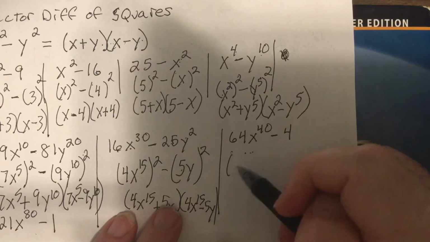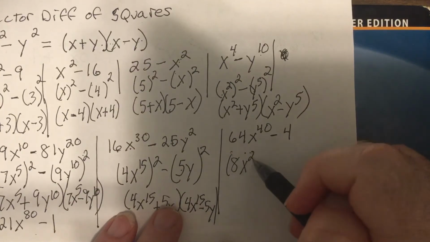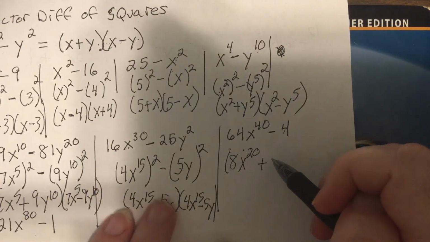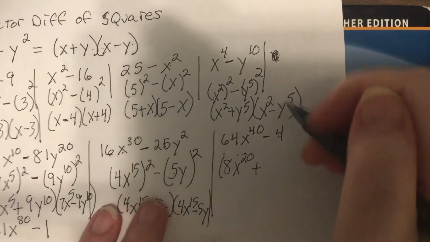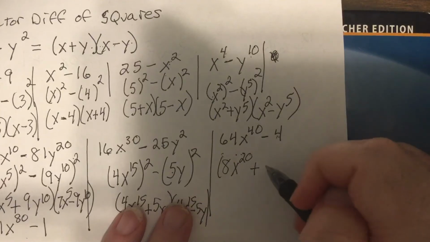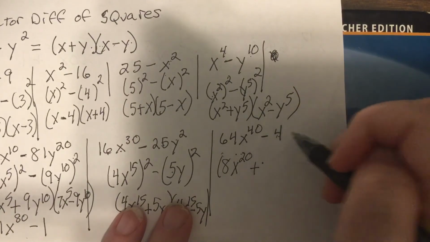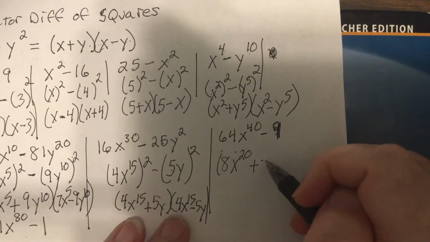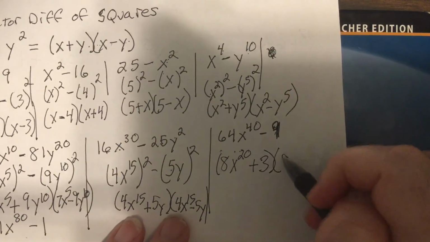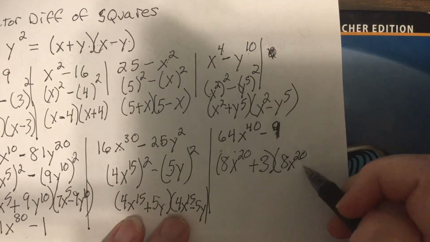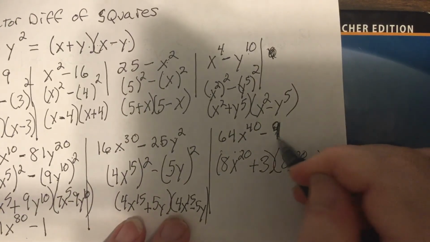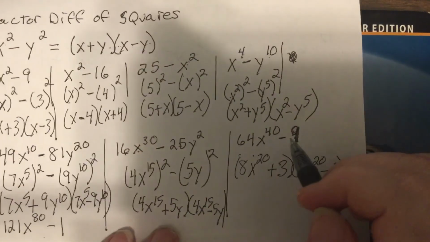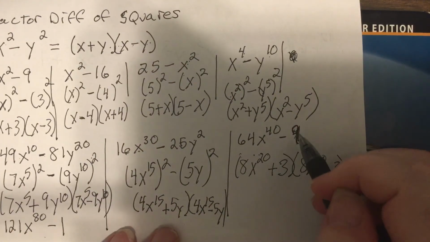Okay, so this would be 8x to the 20th plus 4. Oh, I'm sorry, I want to change this. I made a little boo-boo. Let's change this to a 9. You're so irritated with me. I'm sorry. So that'd be 3, 8x to the 20th minus 3. Sorry about that. I should have caught it earlier. With the 4, you should factor out GCF, and I don't want to get into that now. So just change it to a 9. Sorry.